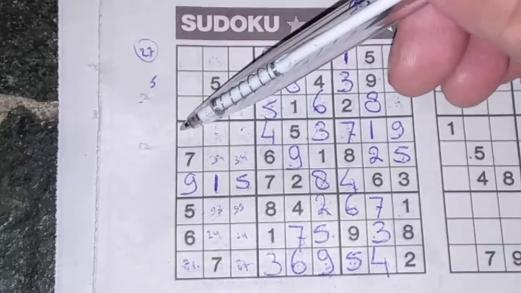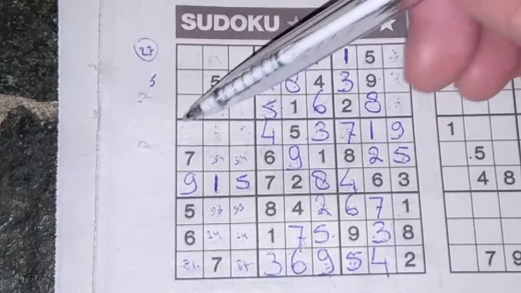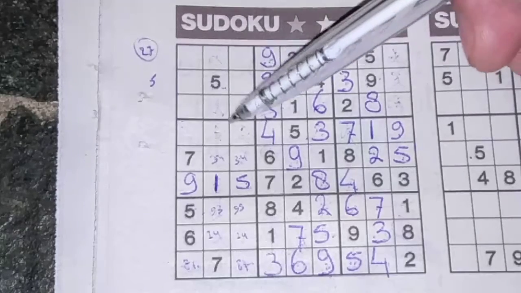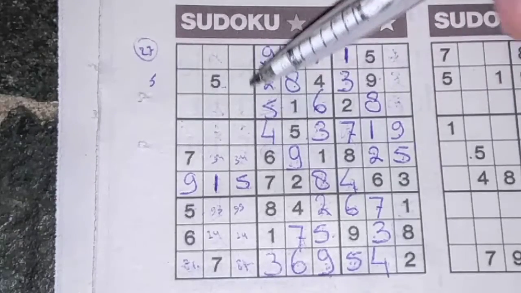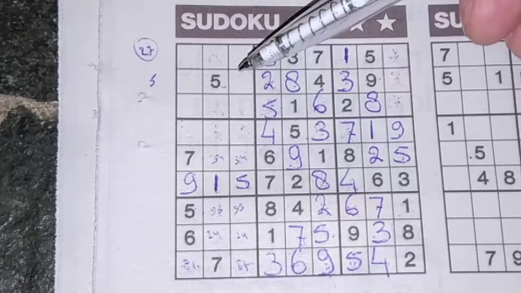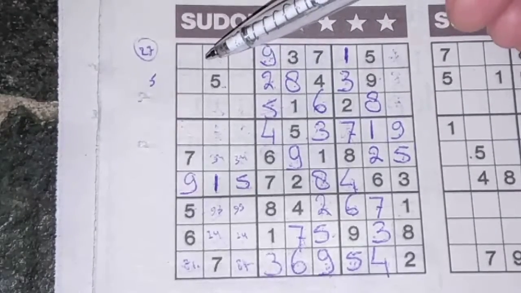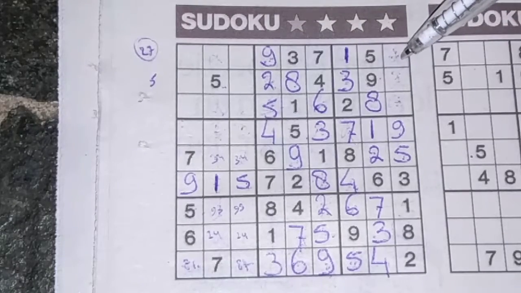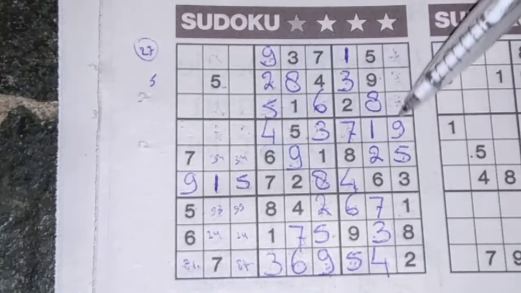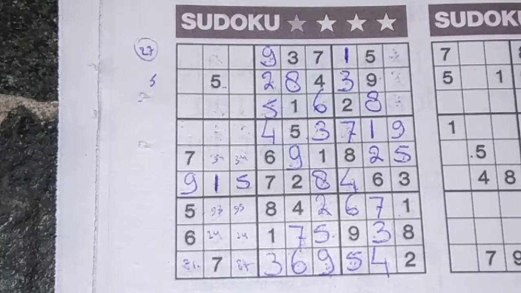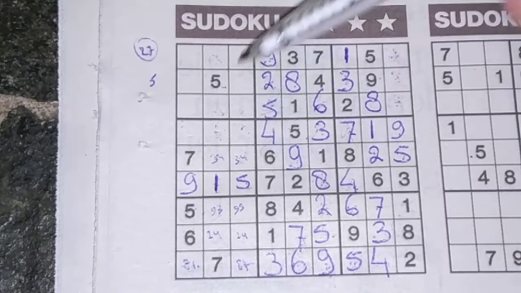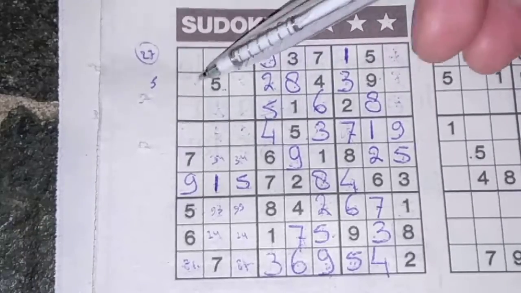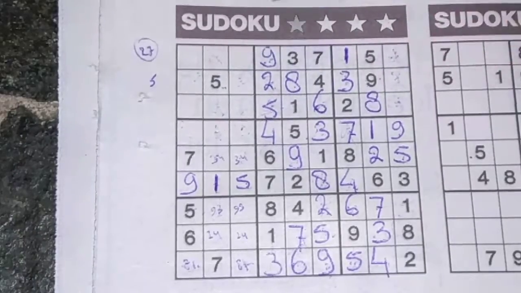The 2 is missing, 8 is missing, and the 6 is missing. Yes. 7, 4, 6. Yes, 7, 4, 6. Alright. So the 9 goes here. 1 goes there. Yes, we have a pair 1.